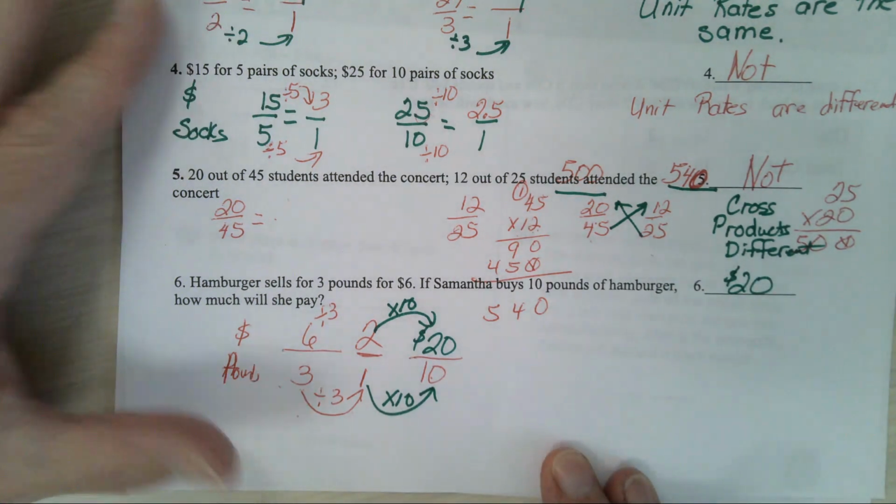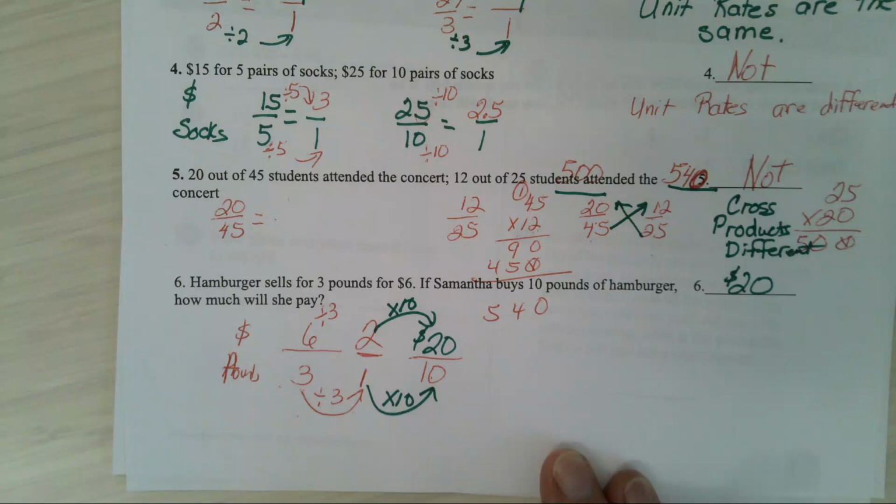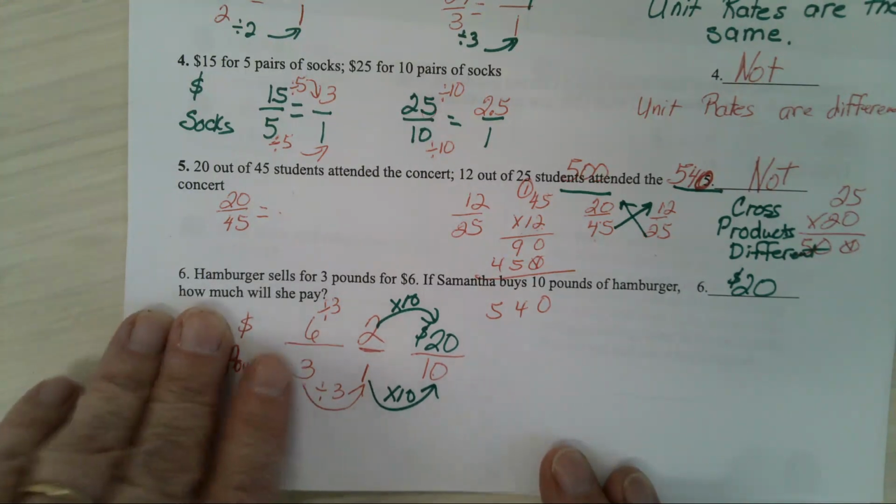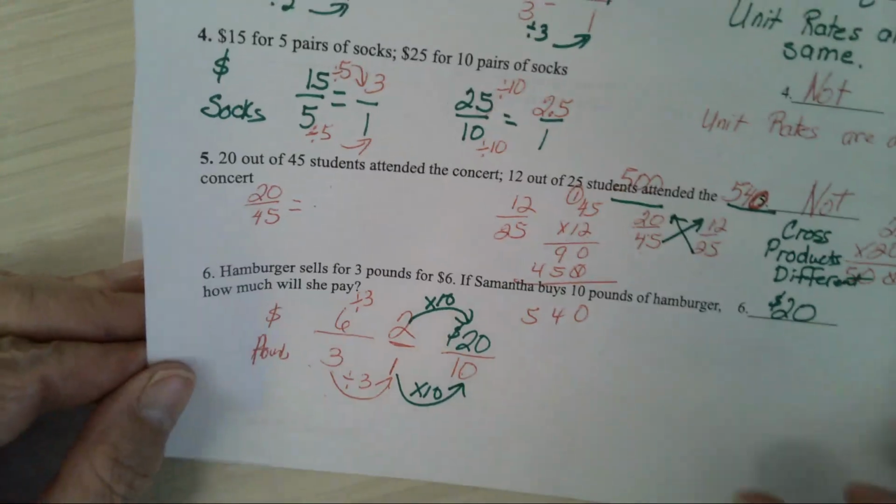$20. It's $2 a pound. You're buying 10 pounds, so you get $20. Any questions on that? Okay, now let's go to the back side of this. Does everyone have all your points so far? Good. Let's go to the back side.